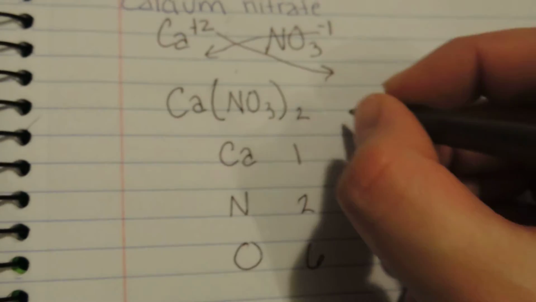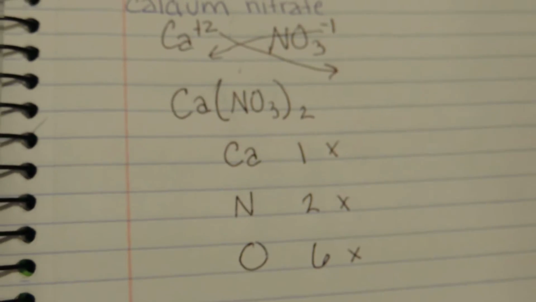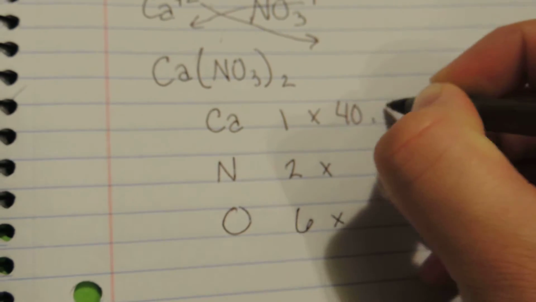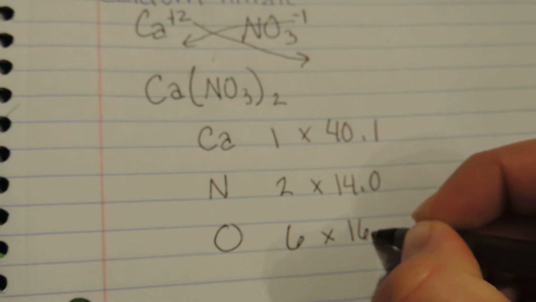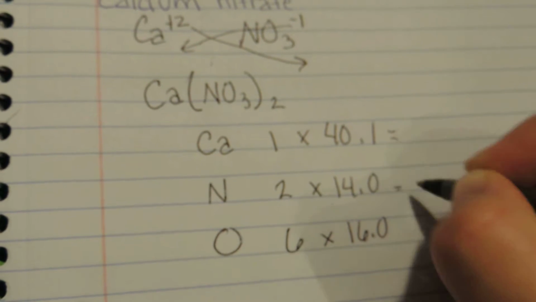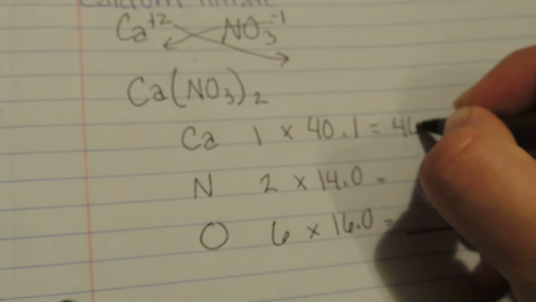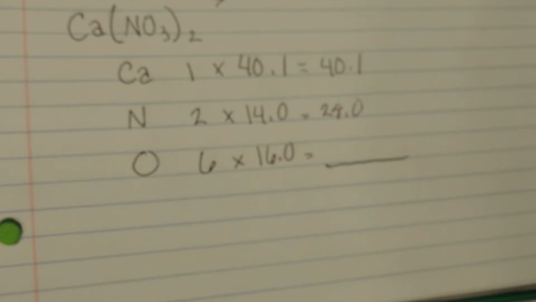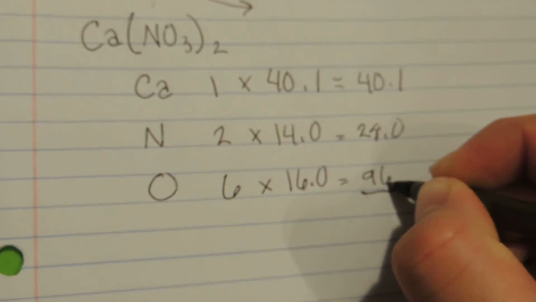Then go to the periodic table and look up all of their atomic masses in AMU, because that's what we're going to start with. So calcium is 40.1. Nitrogen is 14.0. And oxygen is 16.0. So now I'm going to multiply those numbers to get all my totals, and then I'm going to add them up. So obviously the top one is just 40.1. 14 times 2 is 28.0. And 16 times 6 is 96.